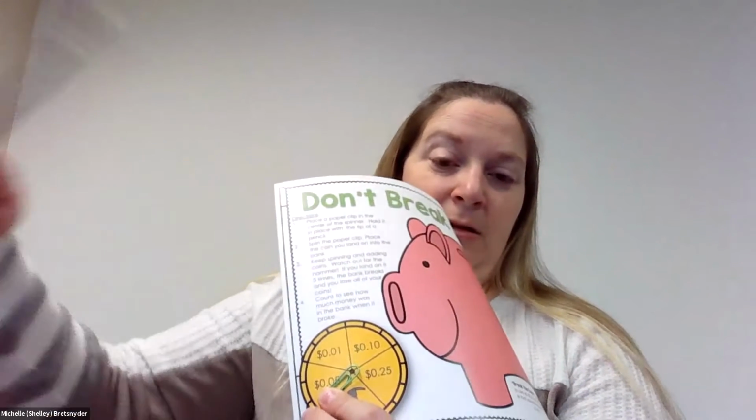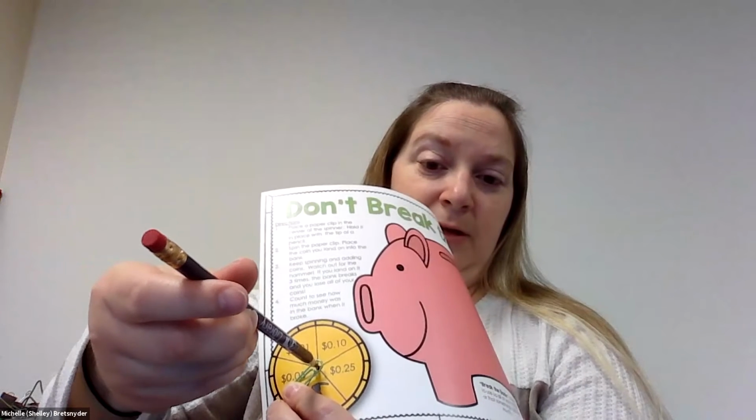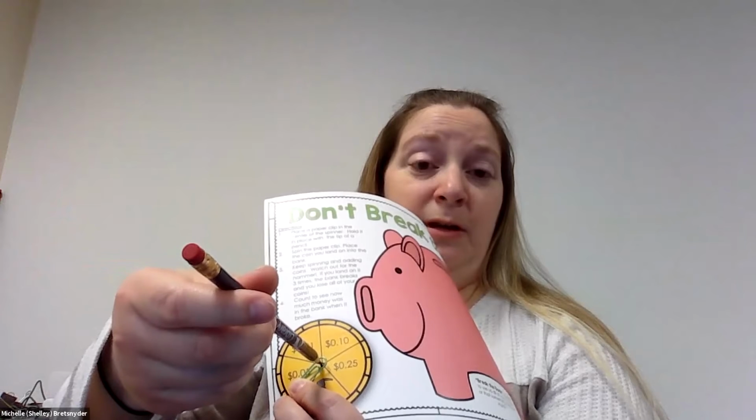So in this game, what you would do is you take the pencil and the paper clip that were in there. Your paper clip will actually go right on the center of this circle, like that. And then the pencil goes right inside of it. And if it's down on a table, what you can do then is you can spin your paper clip and it will land on one of those different coins.